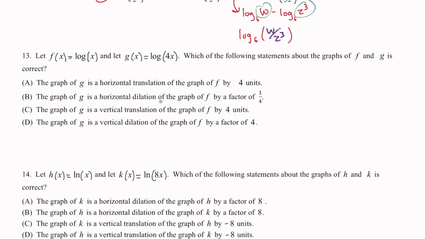So now, number 13, we have G of X, which is equal to log of 4 of X. So which of the following about the graphs of F and G is correct? So it looks like G of X is just a transformation of F of X, because we see F of X is equal to this right here. This is very similar, except G of X just has 4 in front of the X. So that's probably a transformation.